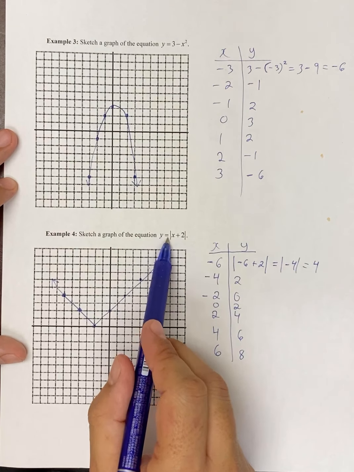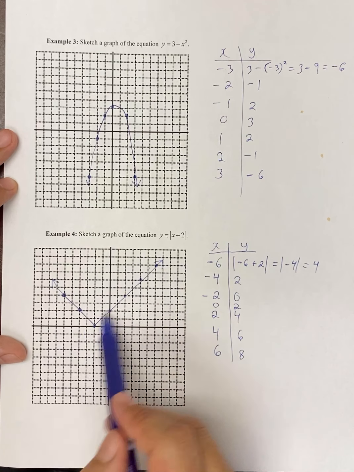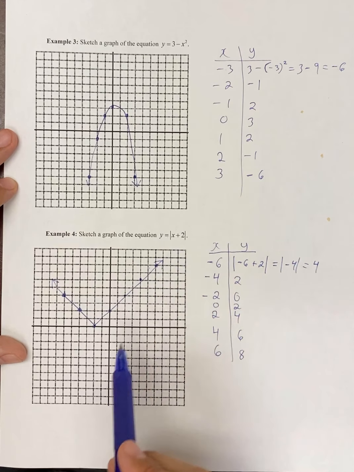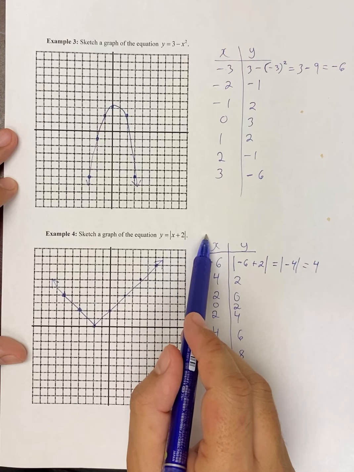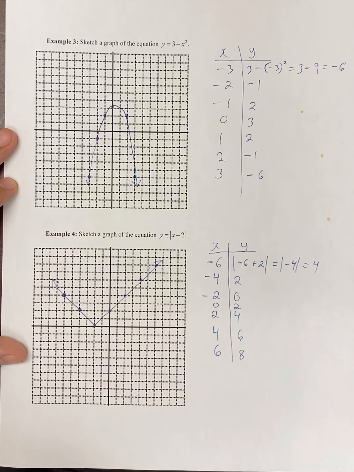Effectively, what we're getting here is the graph of two different lines. Because remember, the formula for absolute value is technically: absolute value of x plus 2 equals x plus 2 if x plus 2 is positive, and it equals negative quantity x plus 2 if x plus 2 is negative. And the graph of both of those, which we'll review in the next section, are lines.